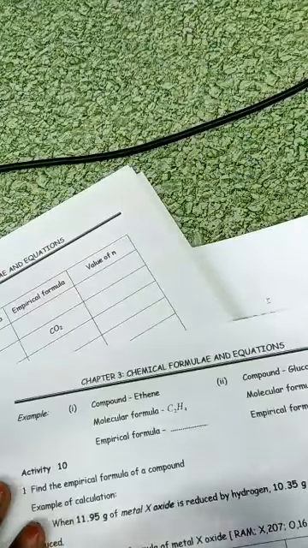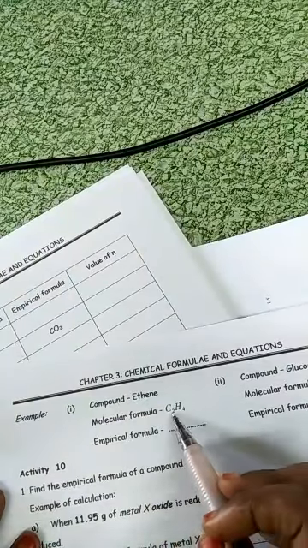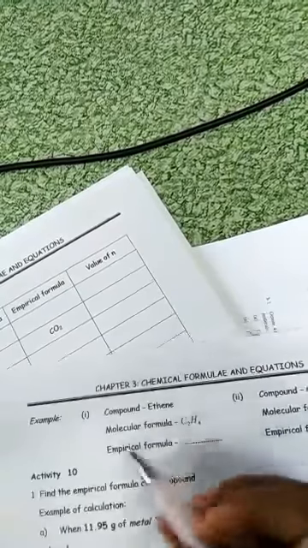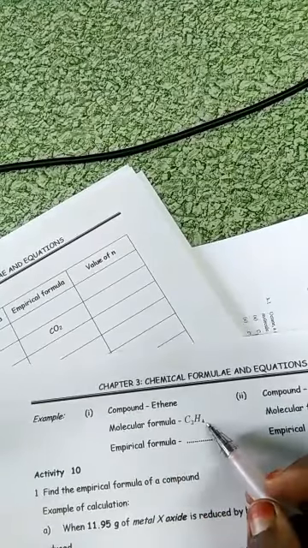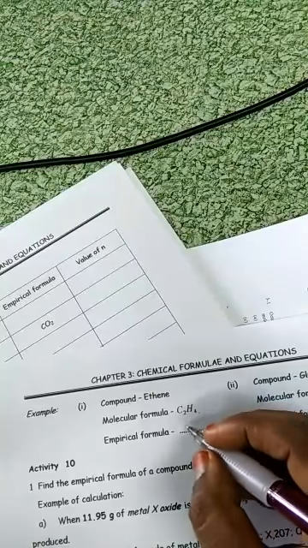Okay, compound, ethene. Molecular compound, this one. Okay, what is this? Molecular compound, they already give you this one. Empirical compound, okay, you simplify it, it is like factorization.